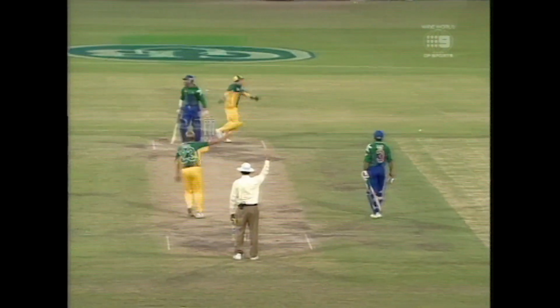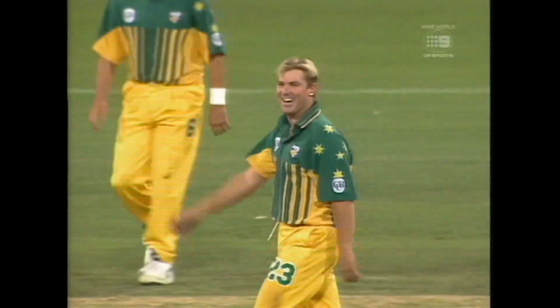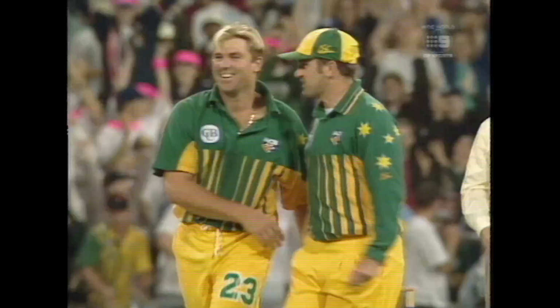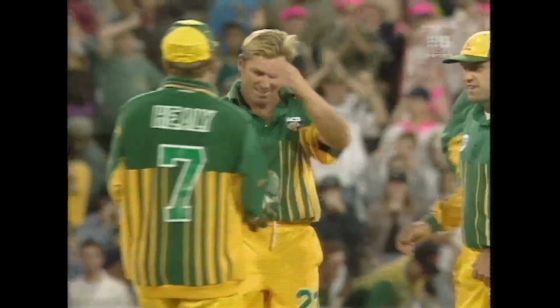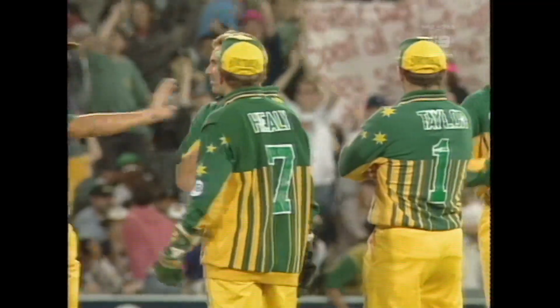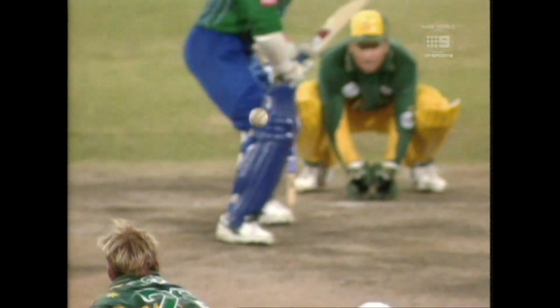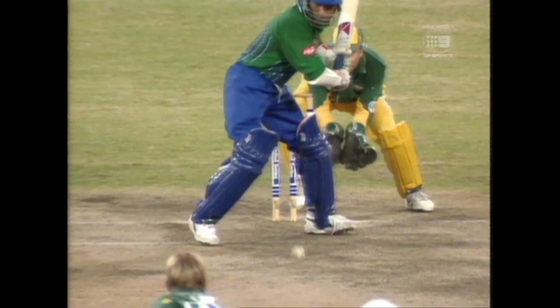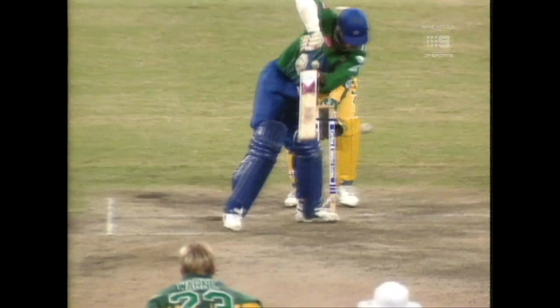It's close, that's out, yes! Vaughan does it again! Beautiful bowling, exceptional at its best. Australia back in with a rough chance here because Vaughan has taken 3. This is a good delivery from Shane Warne.